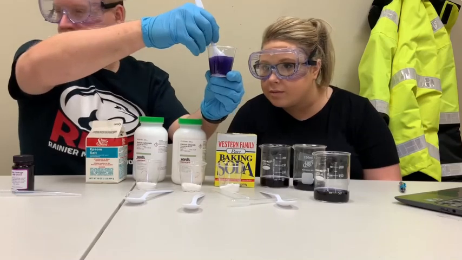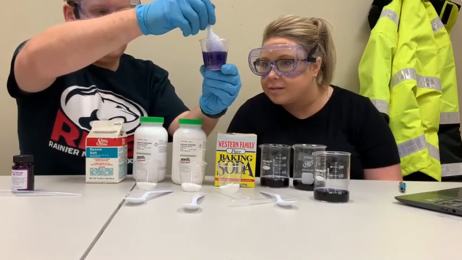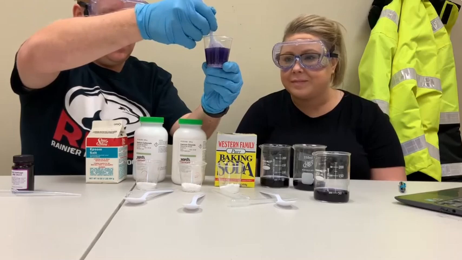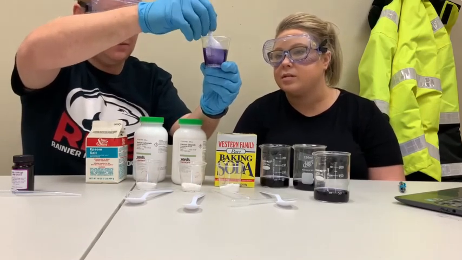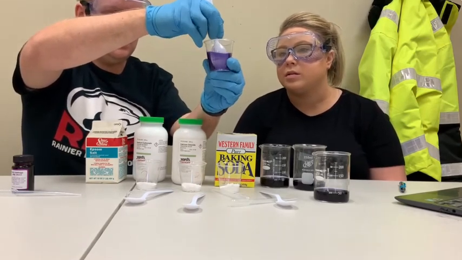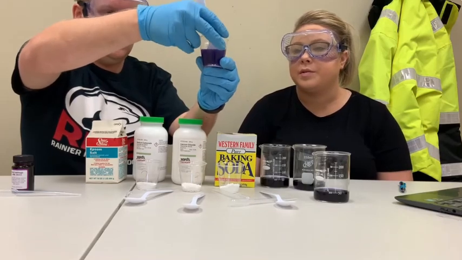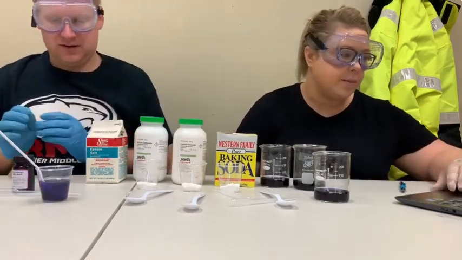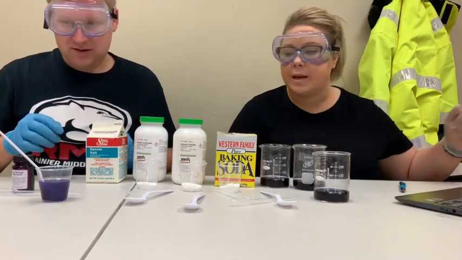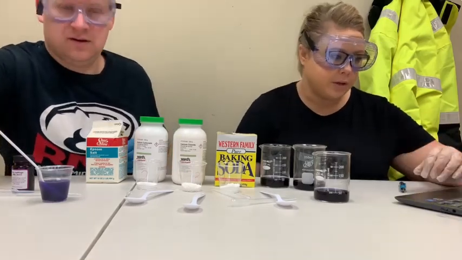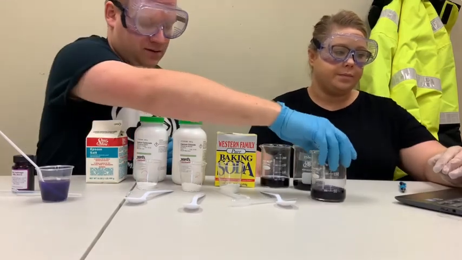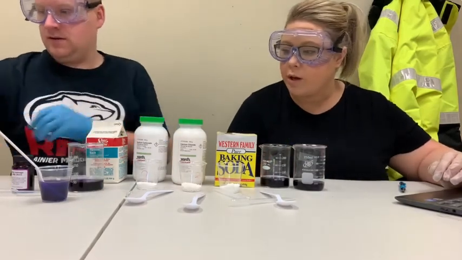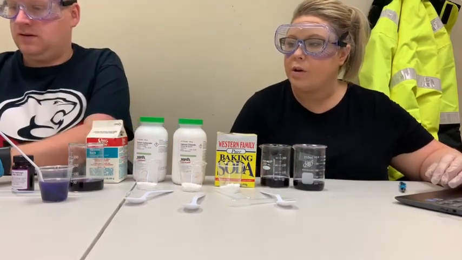No. It looks like some of our magnesium sulfate is still on the bottom, but it's definitely getting colder. So we'll leave this one right here and we'll go on to the next one. Okay, step 3 says perform the same procedure for the remaining powders. So we're going to do this for each one and record in our data table.